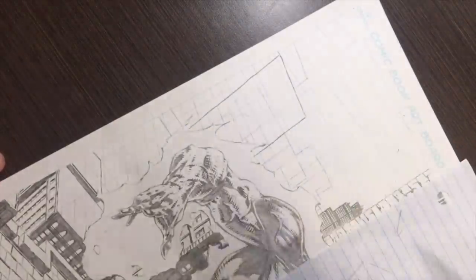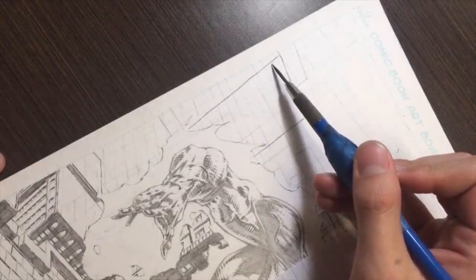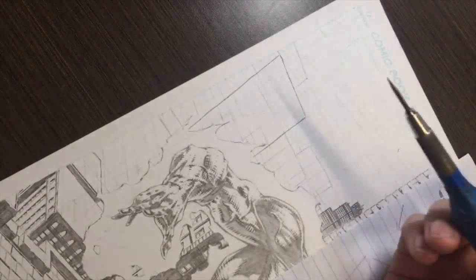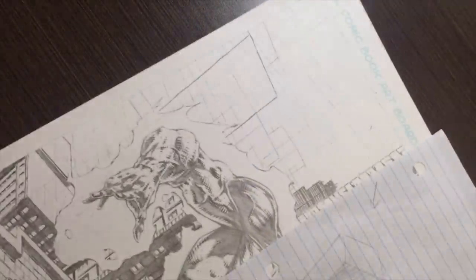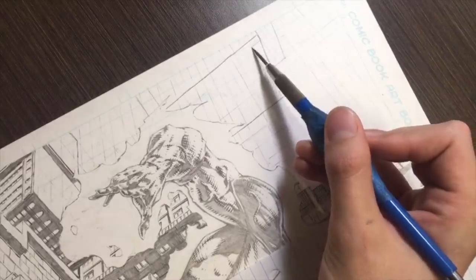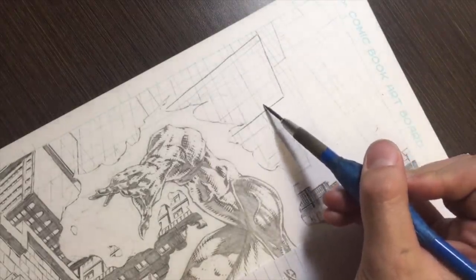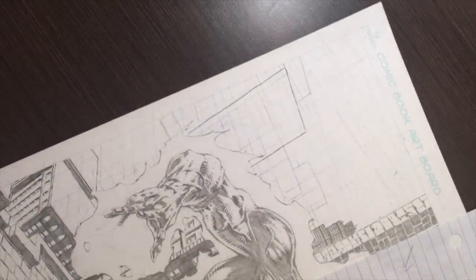The first thing I do with my buildings, usually the windows are never gonna start right at the edge because buildings just don't look like that. So there's always gonna be some space over here, so I'll just draw that in really lightly with my pencil and make sure you guys can see.